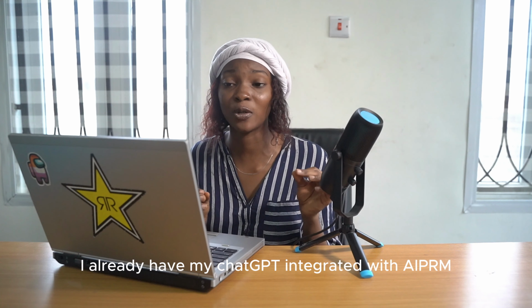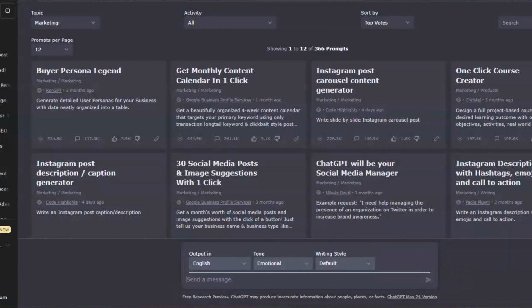I already have my ChatGPT integrated with AIPRM. As you can see, my dashboard is already customized, which is very unusual compared to your normal ChatGPT dashboard. As you can see, there's a lot of stuff here, and I'll explain that in a minute. AIPRM has so many prompts.